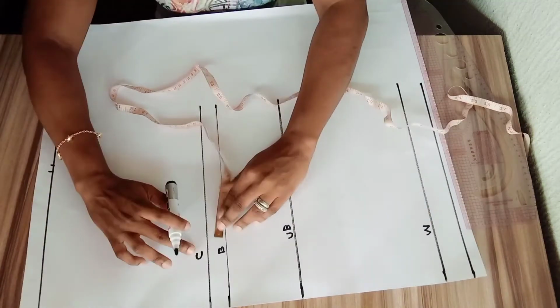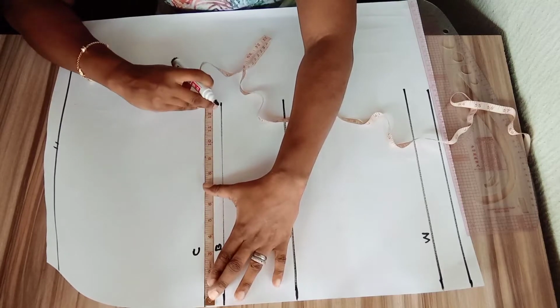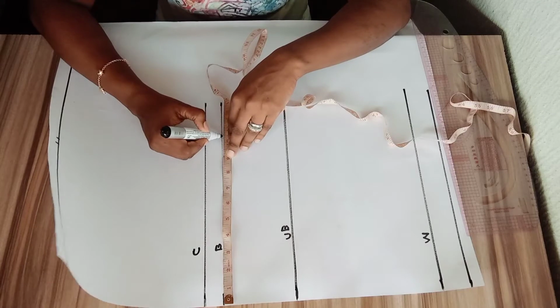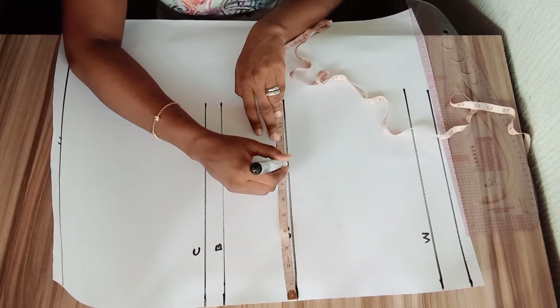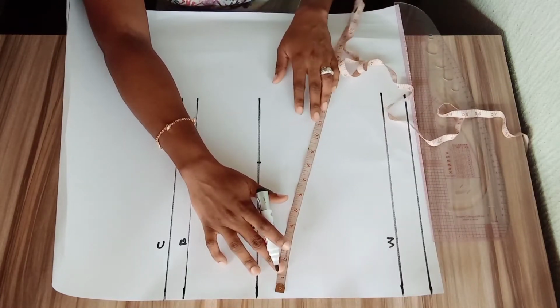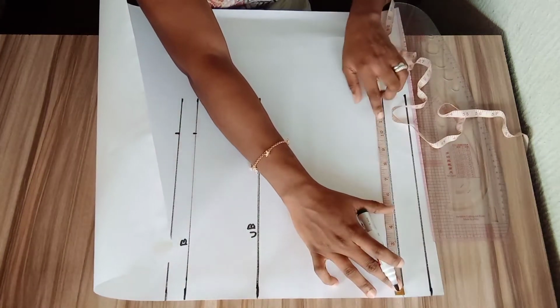So my bust measurement divided by 4 is 10.4. I'll mark that on the chest line. And on the bust line, I'll also mark 10.4 inches. I'll divide my under bust measurement by 4, and that will give me 8.25. And waist measurement divided by 4 is 9.5 inches. So I'll mark 9.5 inches on the waistline.